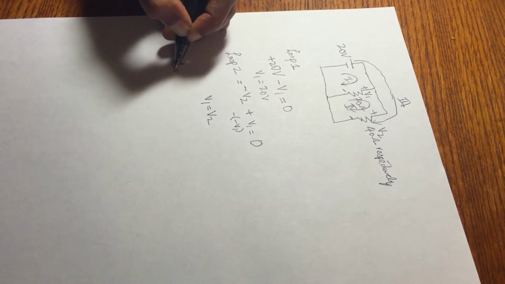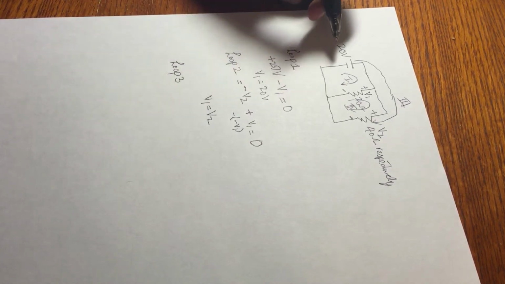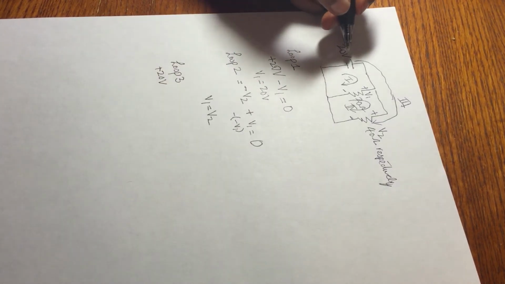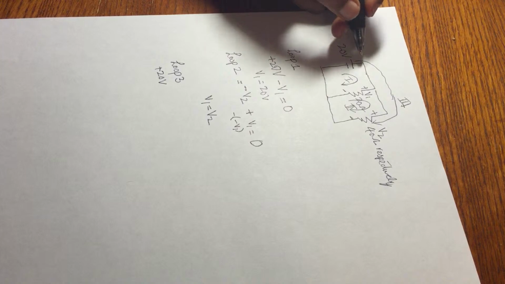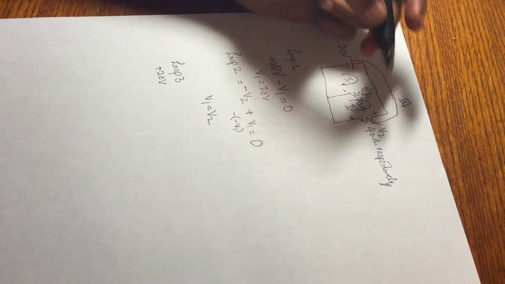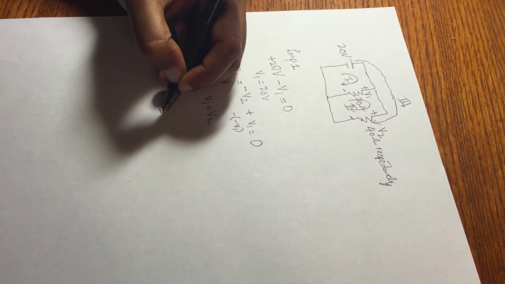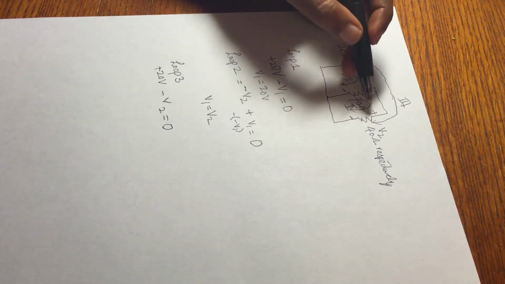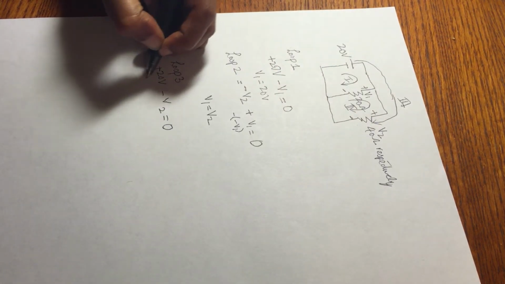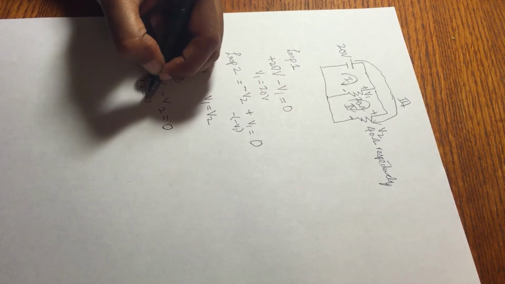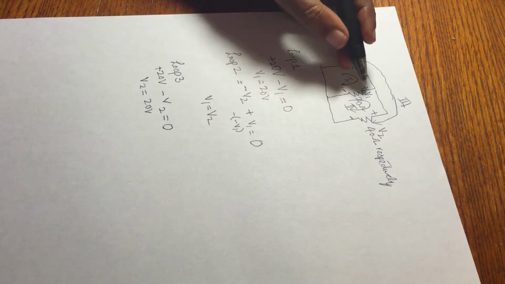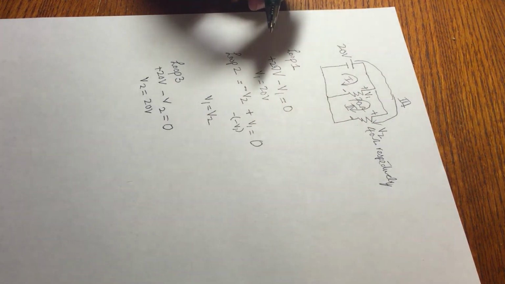Now, applying KVL to loop 3, we get plus 20 volts. There's a gain in potential as we move across the positive voltage source, and there's a drop in potential when we move across the 40 ohm resistor, so there's a negative V2, and this equals 0 because the sum of the voltages in a closed loop equals 0. So we get V2 is equal to 20 volts. Now, V1 is 20 volts, V2 is 20 volts.